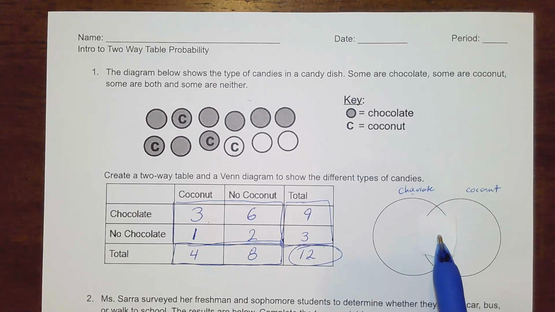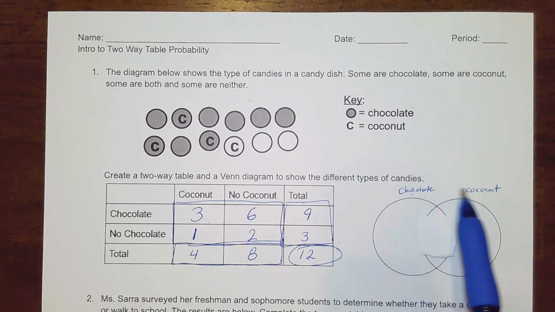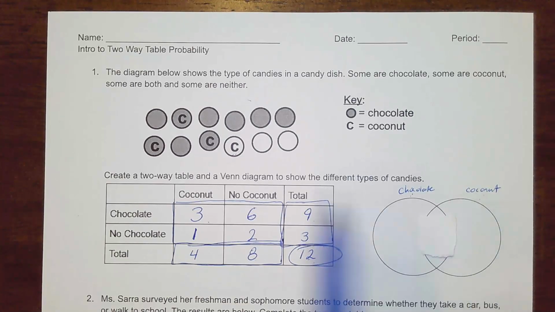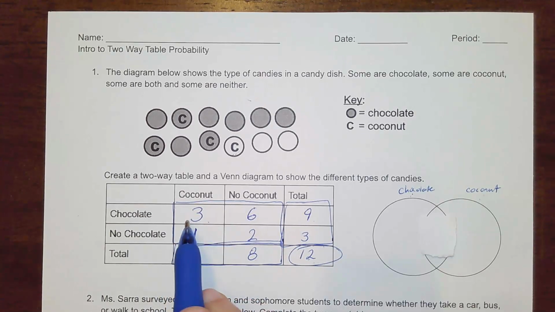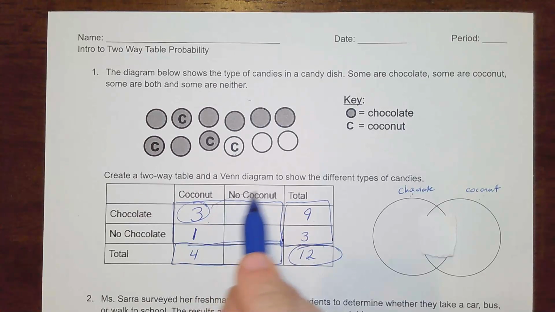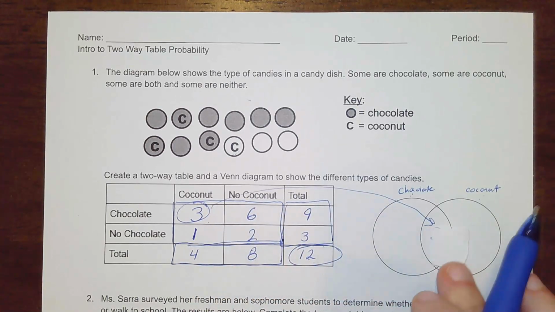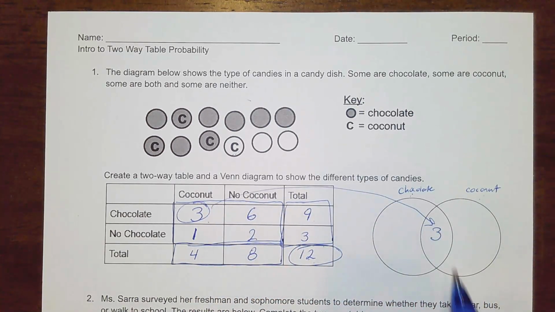For example, how many cookies are in the overlap? In other words, how many cookies are both chocolate and coconut? Well, we can count 1, 2, 3. Or we can look at our table. Coconut and chocolate is 3. So that 3 goes right in the middle. Chocolate and coconut, there's 3 of those cookies.